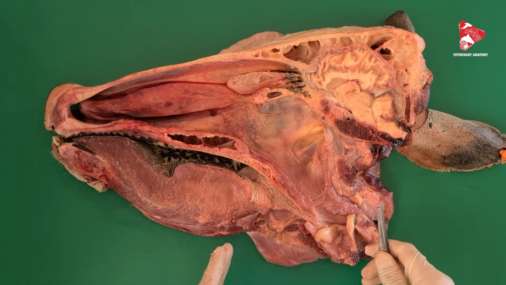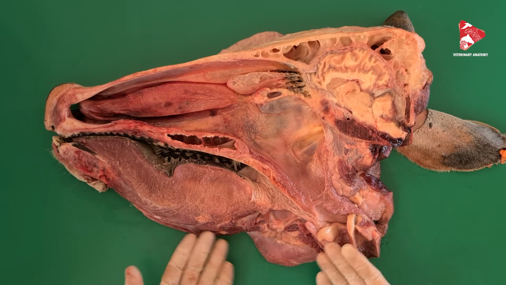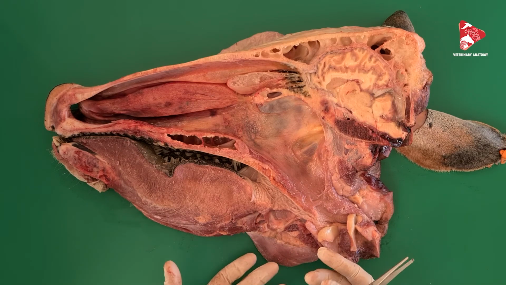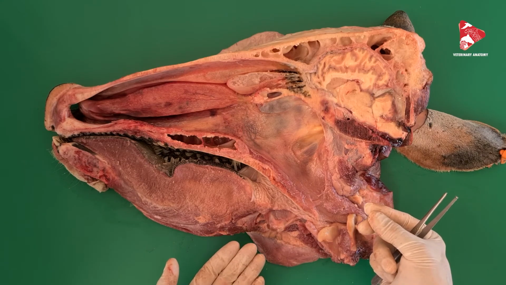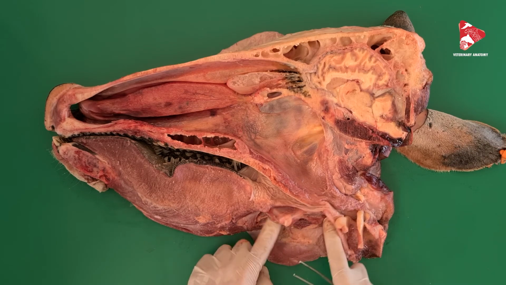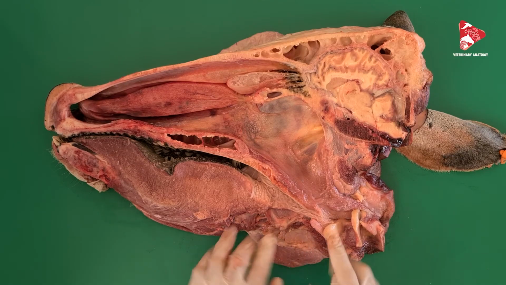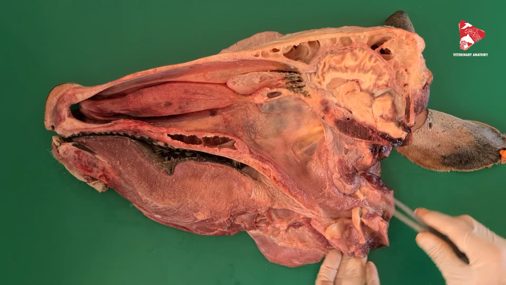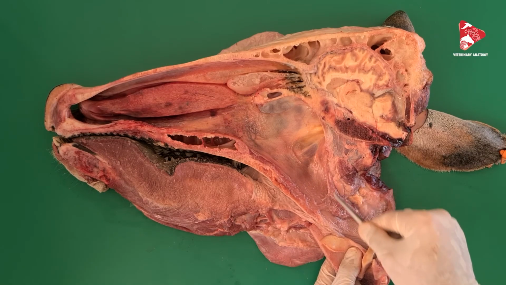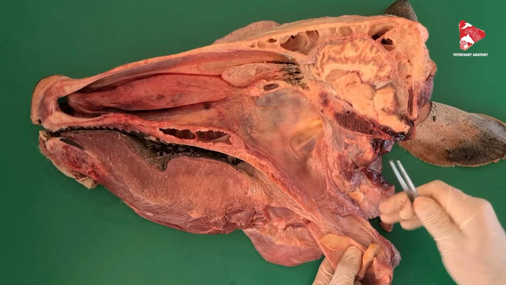So in a previous video, once we talked about the superficial muscles on the other side, we mentioned two main lymph nodes. The first one was in front of the parotid gland, called the parotid lymph node, and the other one in front of the mandibular gland, called the mandibular lymph node. Here in this view, let me just tell you that behind the caudal wall of the pharynx in this area we have two lymph nodes on each side.